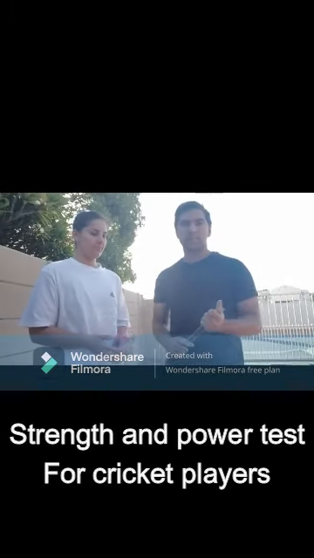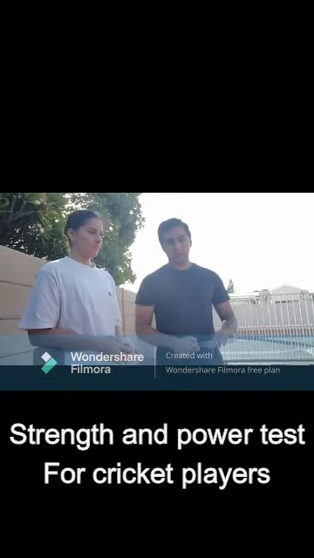So the next test we're going to do is a strength and power test for cricket players. The test we're going to do is a throw power test to test your power and your accuracy. You can also do a 1 rep max for bench press for a cricket player, but for more sport specific, we're going to do a throw. We're going to have to use a normal cricket ball, but today we're just going to use this ball just for the testing.